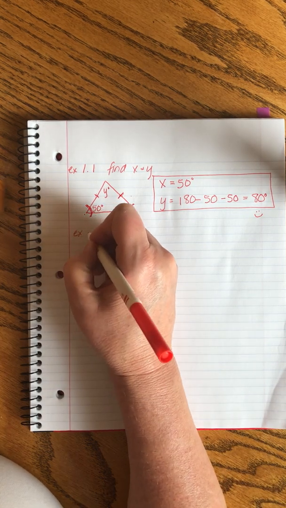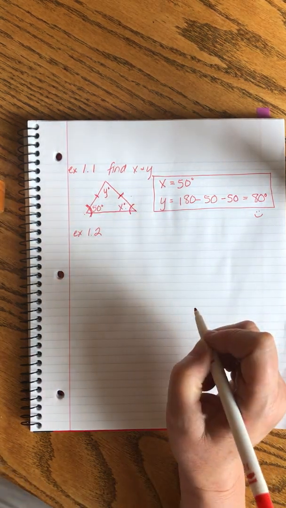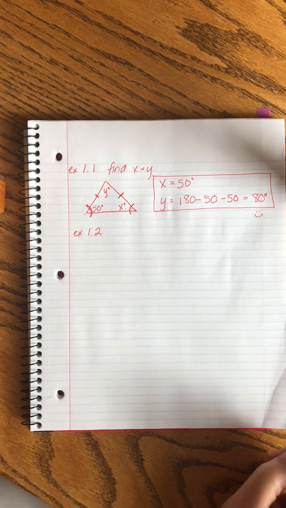Example 1.2. Tells you where my priorities are, right? I love math, but I don't want my cat to suffer.